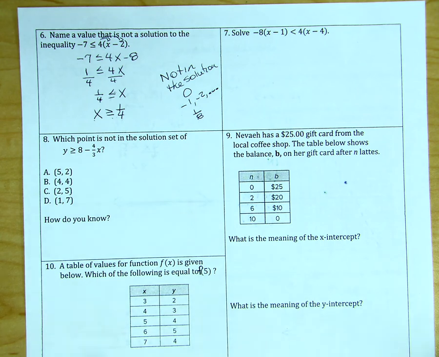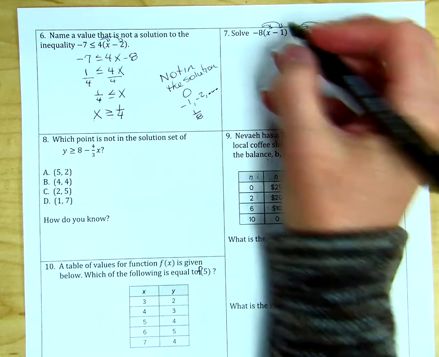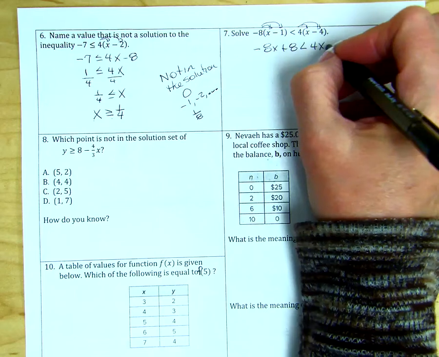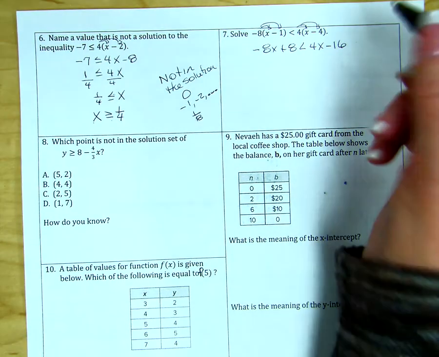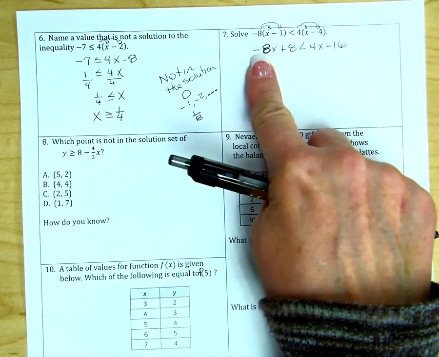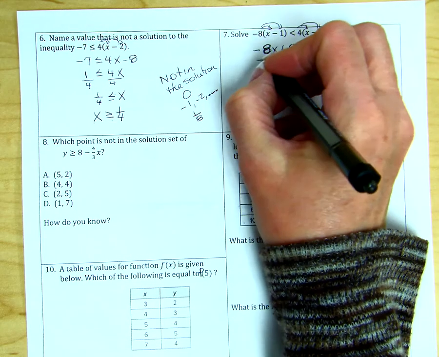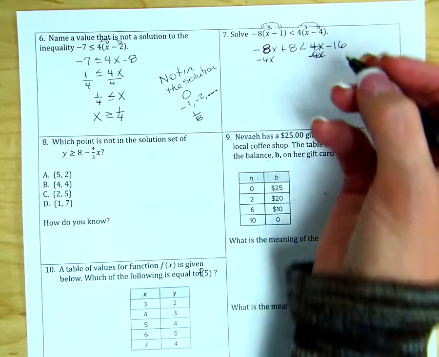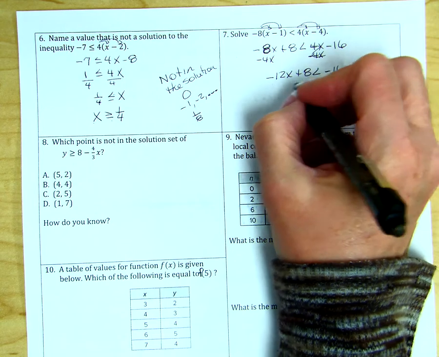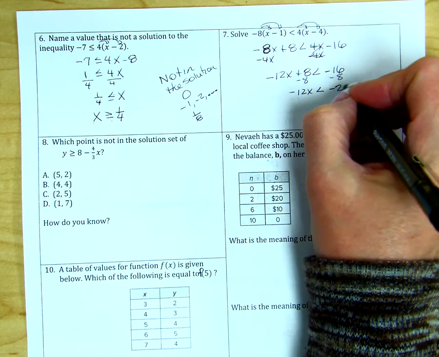For number 7, they want us to solve this inequality. So again, we have to distribute. So we get negative 8x plus 8 is less than 4x minus 16. Just in the interest of keeping the x on the left-hand side, because it's an inequality and that's where we're going to need to leave it, I'll just go ahead and get rid of the 4x. So these zero down on the right-hand side, so we get negative 12x plus 8 is less than negative 16. Subtract 8 from both sides, so negative 12x is less than negative 24.